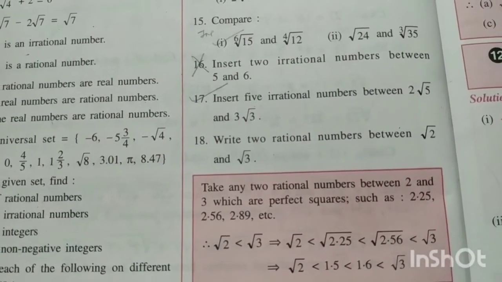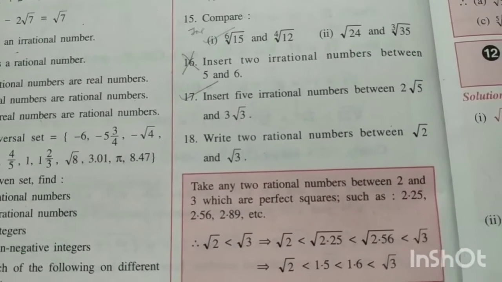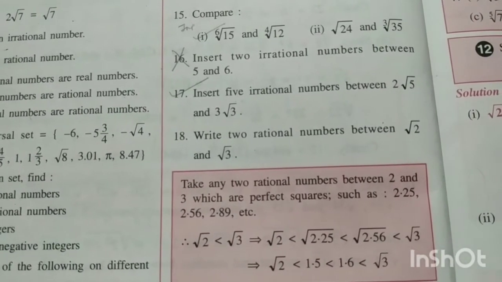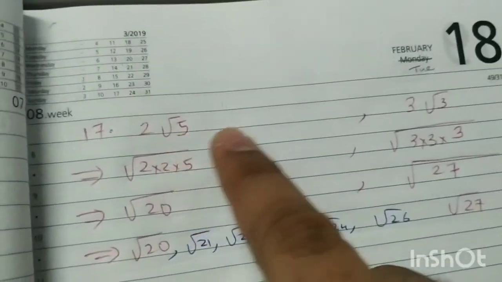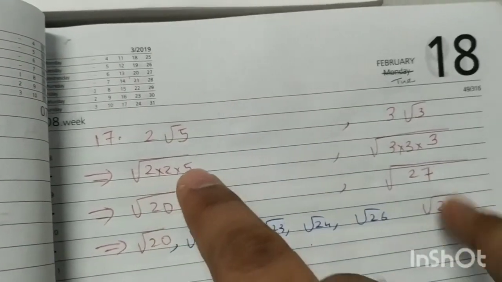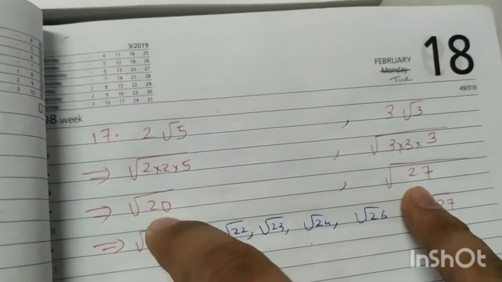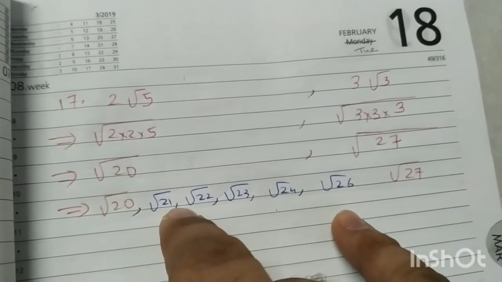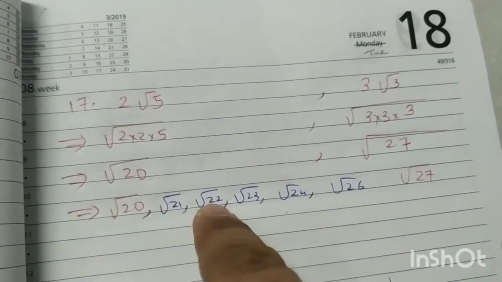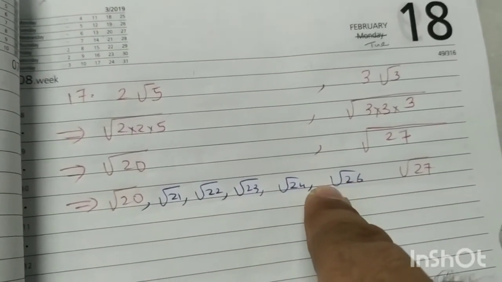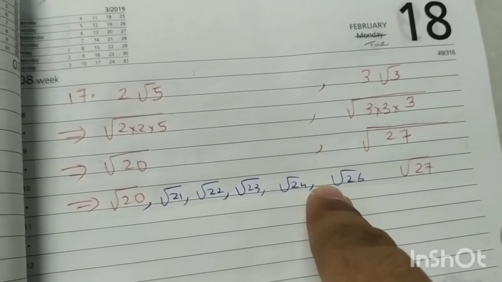Now in the 17th sum, insert 5 irrational numbers between these two irrational numbers. First of all, we shall send 2 and 3 inside the umbrella like we did in previous sums. And now it becomes easy to insert irrational numbers in between. Root 21, root 22, root 23, root 24 and root 26. Root 25 is not irrational because that is 5. That is rational.